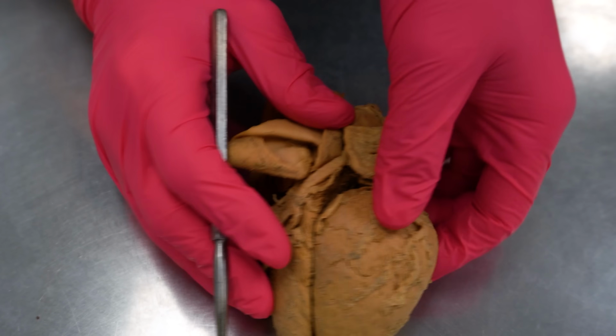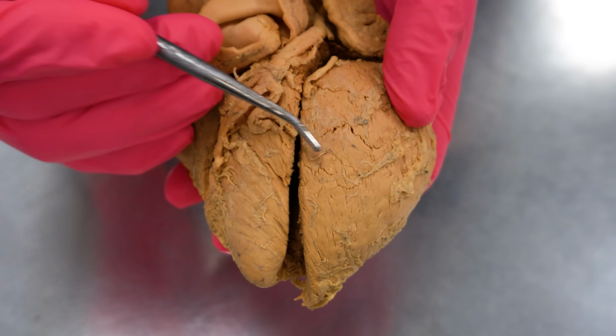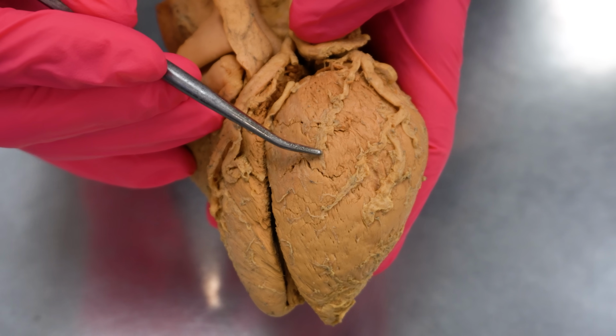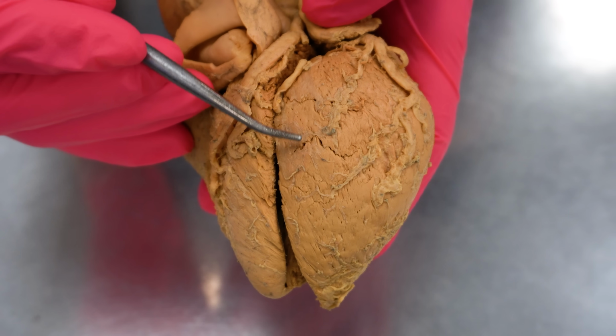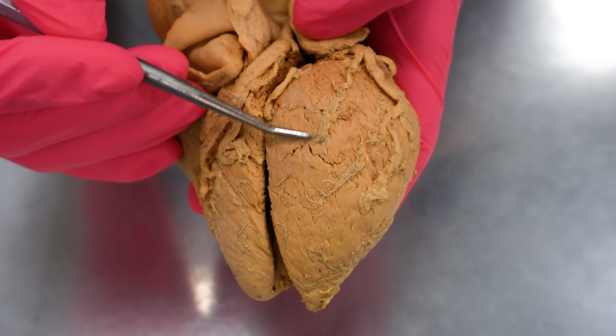But here's what is very interesting. When you develop plaques in your coronary arteries, your heart will develop new collaterals. So let's say there was a plaque that was developing in this artery, reducing the blood flow to this area. This blood vessel nearby could create more collaterals, or in other words, grow more blood vessels in order to compensate and supply this area with enough blood.